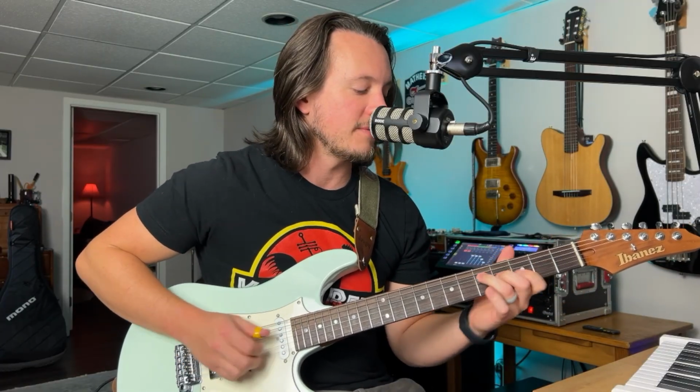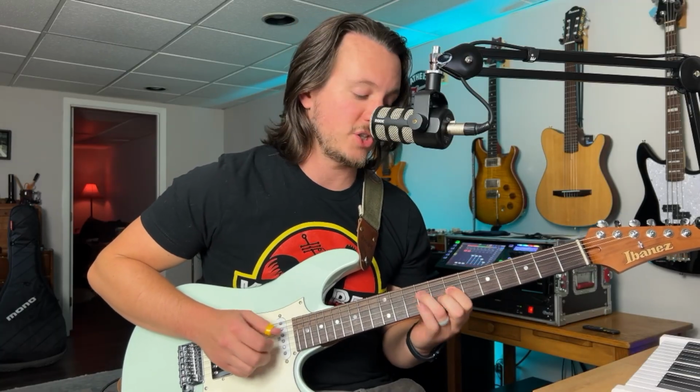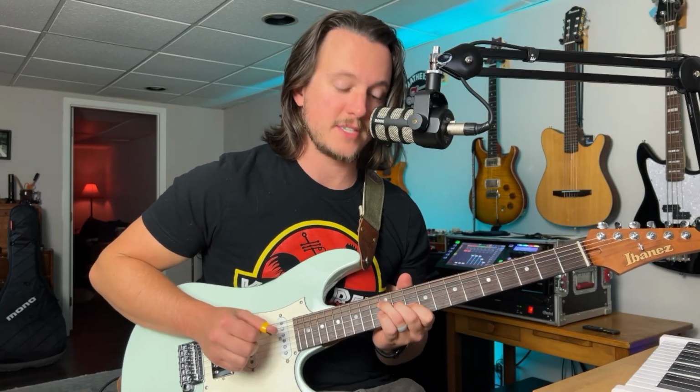What we really want to develop with our triads is true command, being able to understand the triad shapes everywhere on the fretboard, like G, C, D, G, A minor, E minor, C, D, G, F. Being able to just quickly access all of those shapes no matter where we are. That's the goal. And the best way that I've found to practice these is through voice leading.